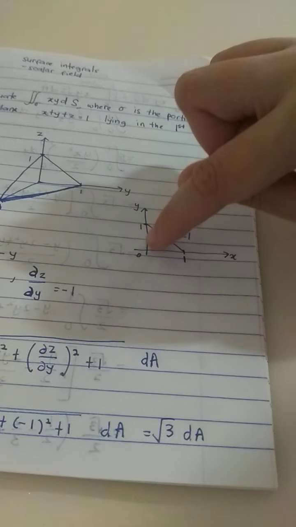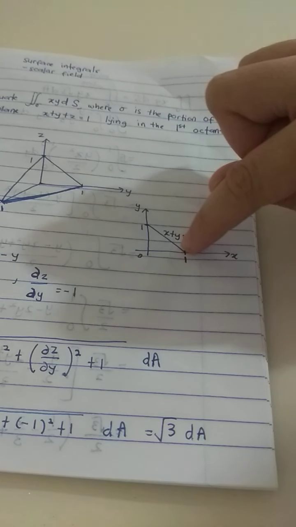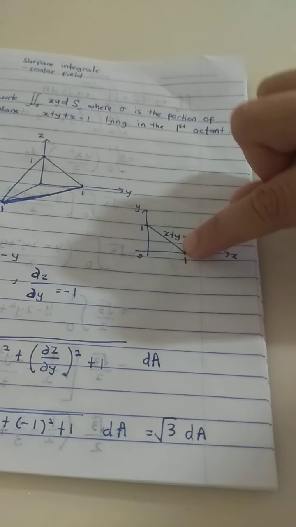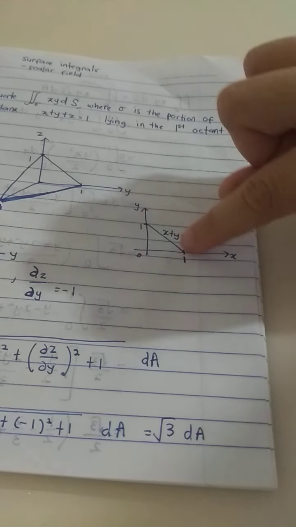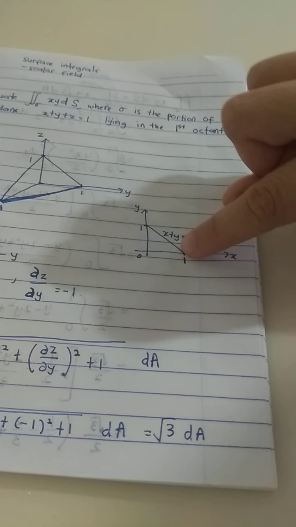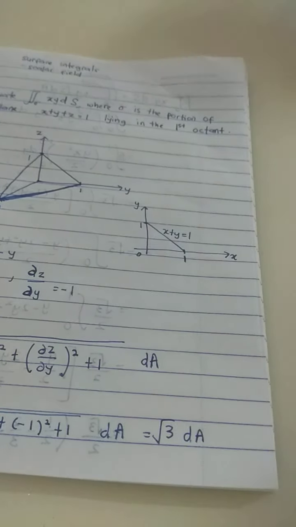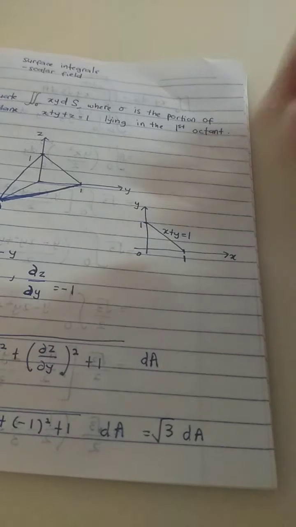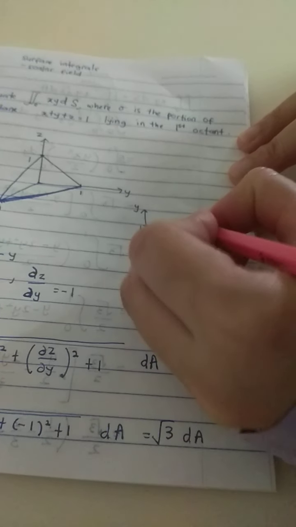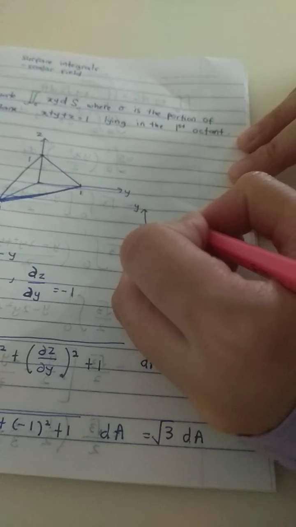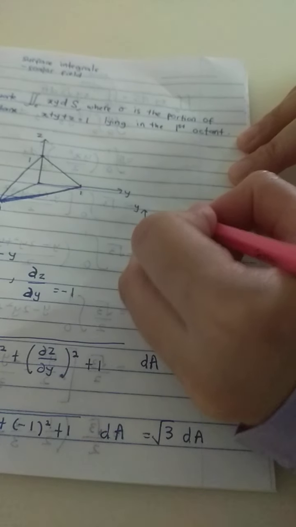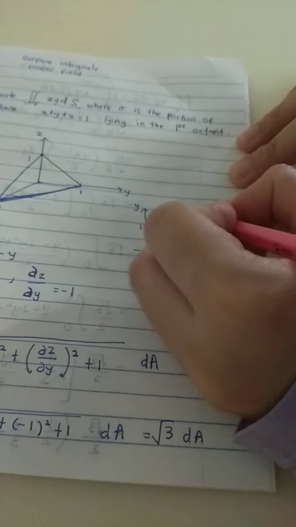Then it will go until it reaches this line segment, x equals 1 minus y.